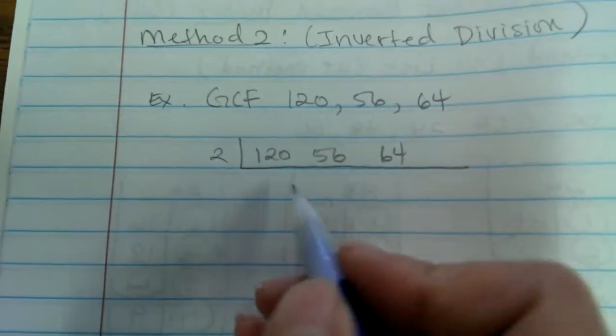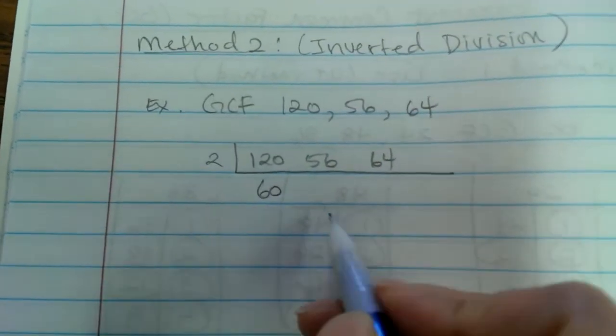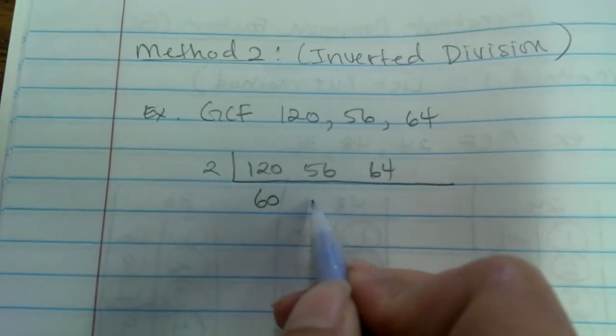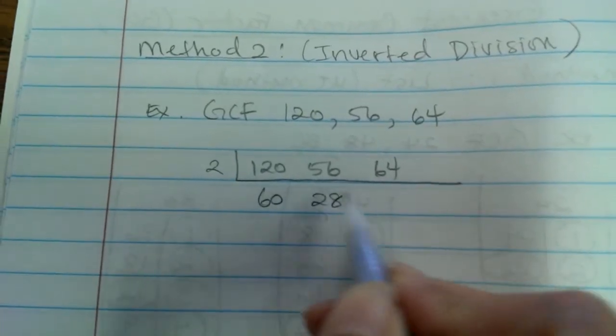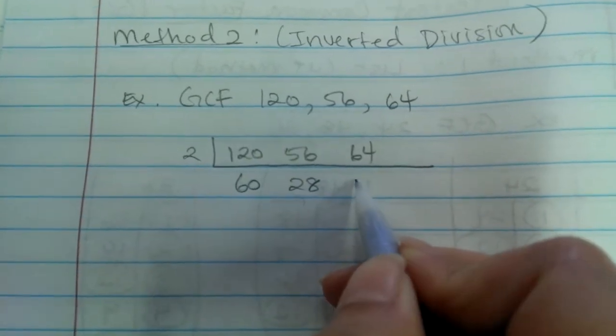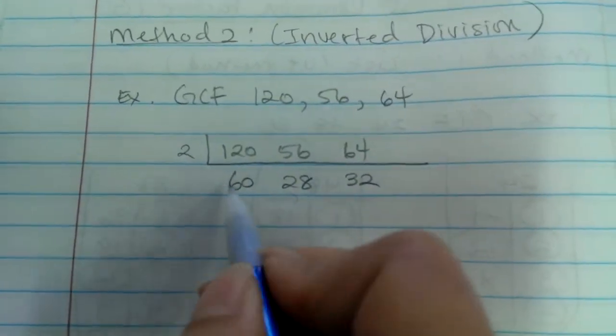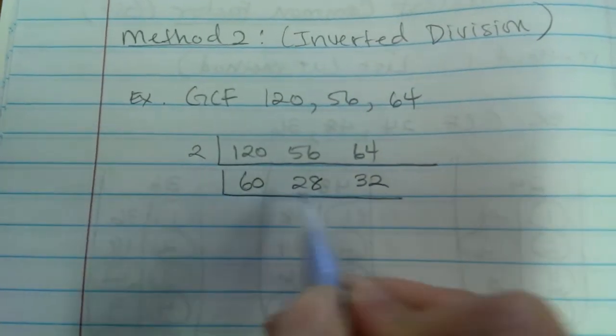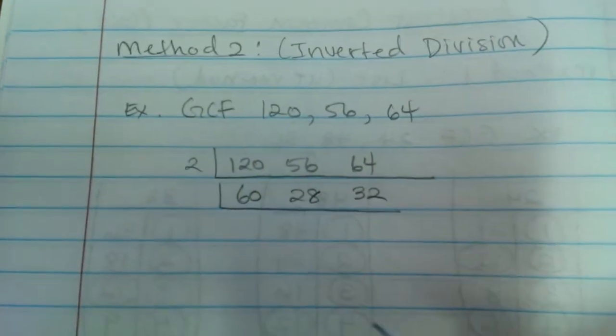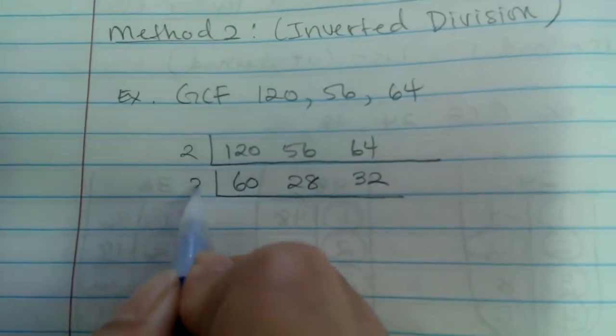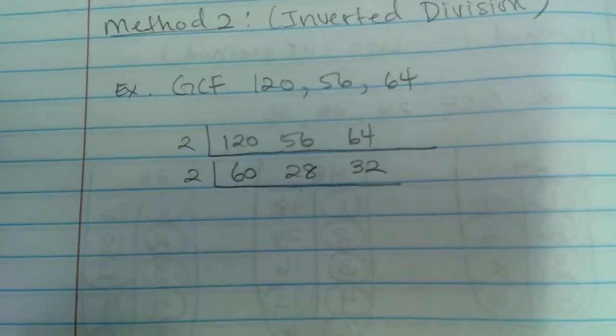2 goes into 120 60 times. 2 goes into 56 28 times. And 2 goes into 64 32 times. Let's keep dividing. What goes into 60, 28, and 32? And we can do 2 again because they're all even, right? If you can think of a larger number, you can do that as well.